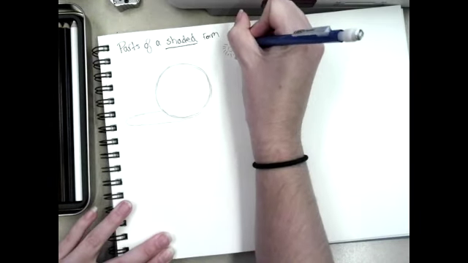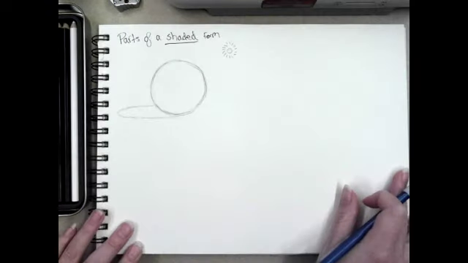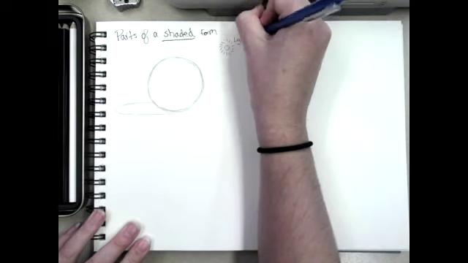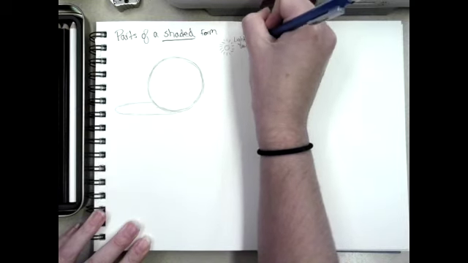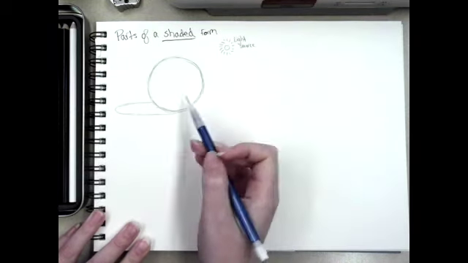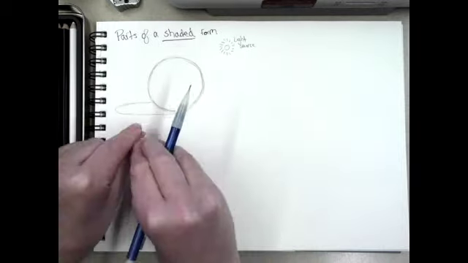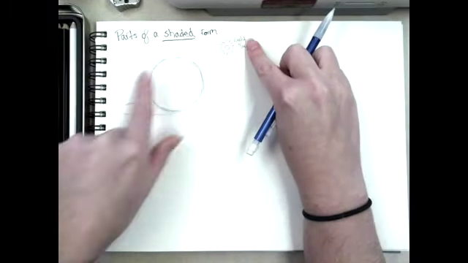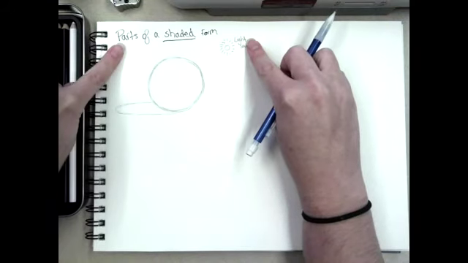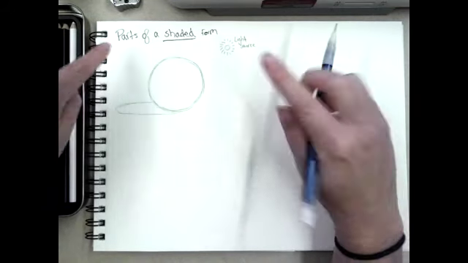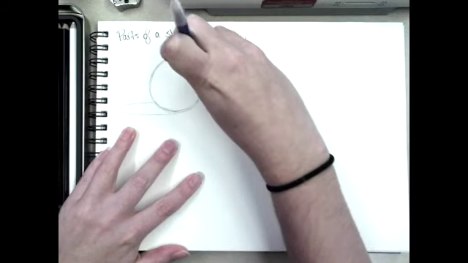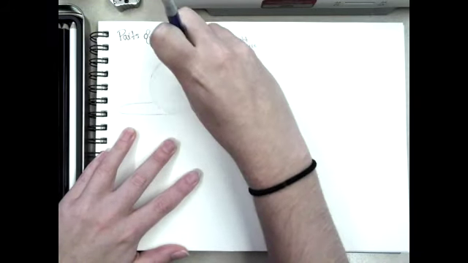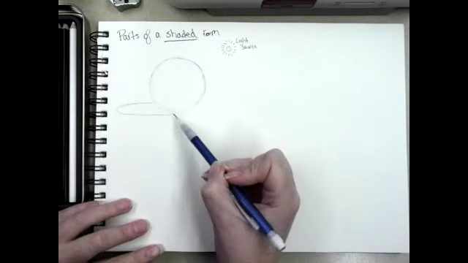So we're going to go ahead and start just like this, okay? So here, we're going to go ahead and label this as our light source. Okay, now our light source and our cast shadow are always on opposite ends of our subject. So if the light source is here, then my cast shadow would be here. If my light source was on this side, the shadow would come over here. So we're going to label everything so you have these notes.